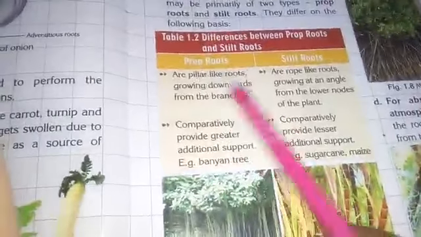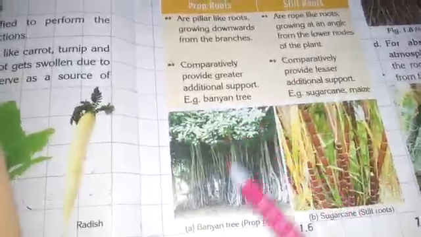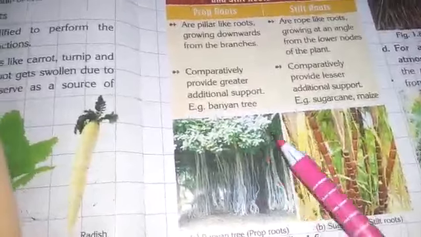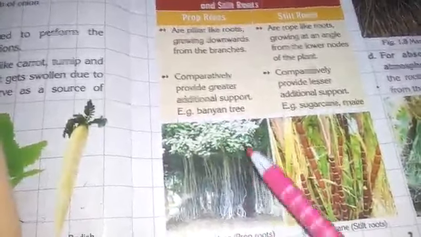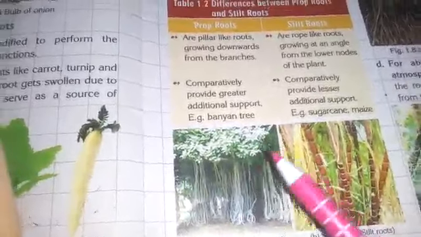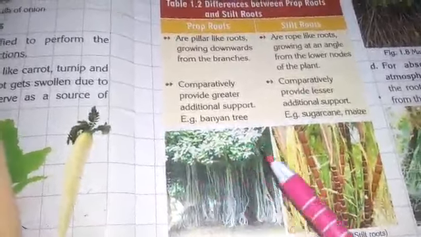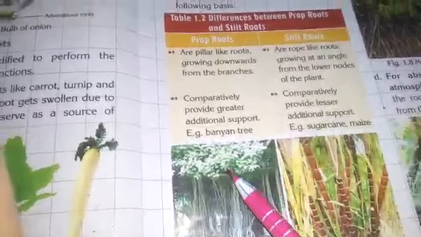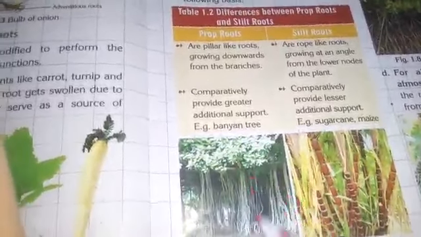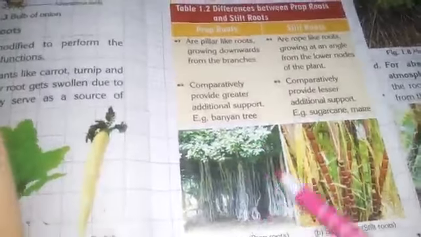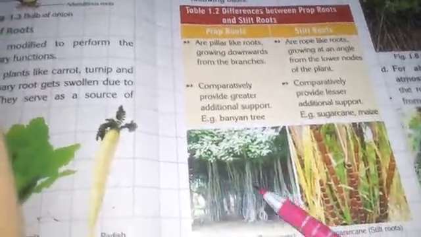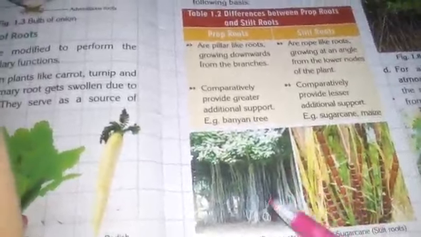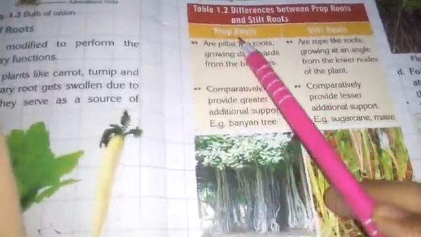The next is prop roots. In some plants like the banyan tree, the tree is very heavy. So the stem is not enough to give support. They need more support because the tree is very heavy. That's why roots grow from the branches. See, from the branches roots grow downward. These are the roots which are hanging from the branches. These are the roots in the banyan tree. These roots are called prop roots.